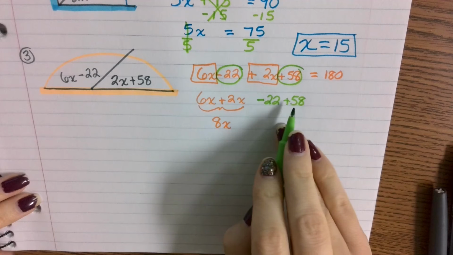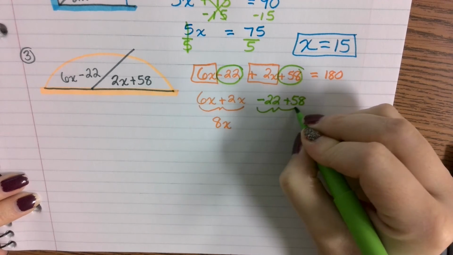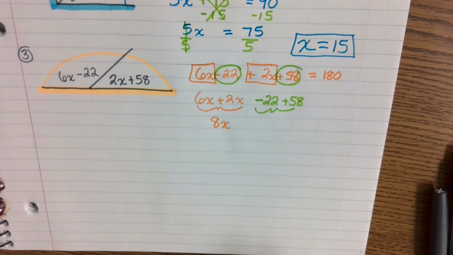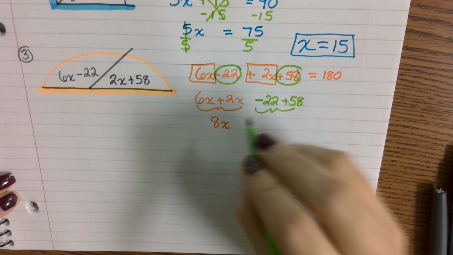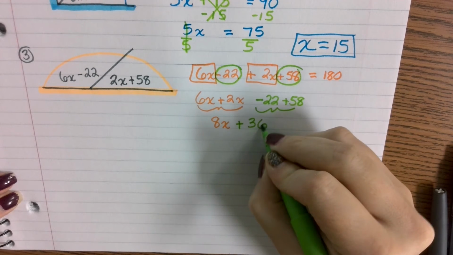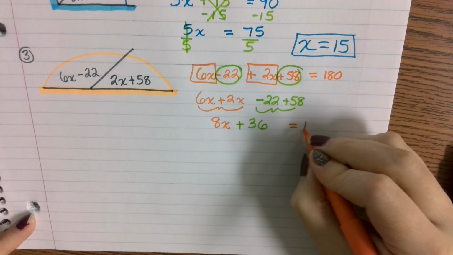So negative 22 plus 58. Eric, what is negative 22 plus 58 going to give us? 36. Positive or negative? Positive. So what do we need to put in front? A plus sign. Good. We have to put that positive or plus 36. This is all still equal to 180.